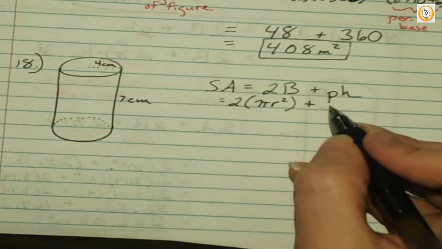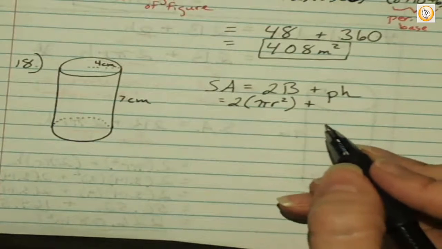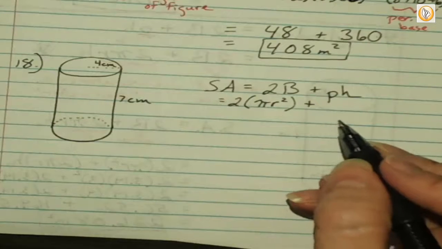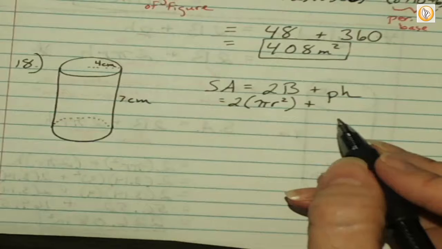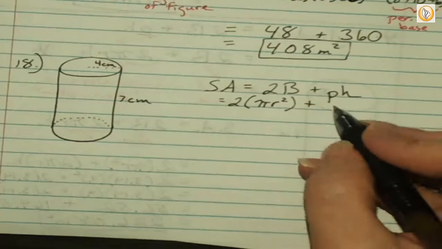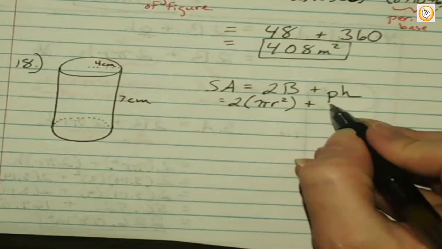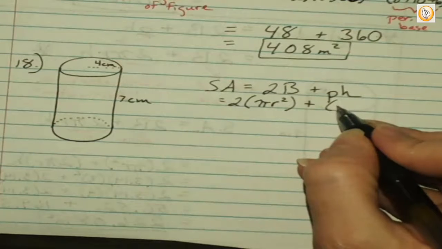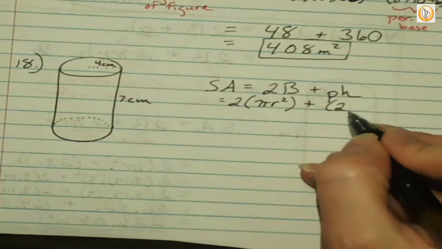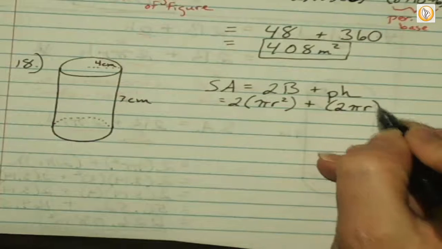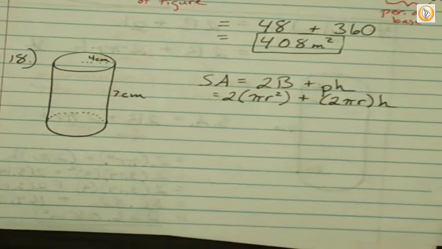Plus Emily, perimeter. What's the perimeter of a circle called? And what is that formula? No, you did a triangle. Very good. No, this is pi r squared. So perimeter is 2 pi r. And then times h.